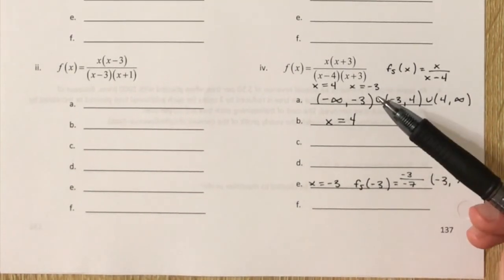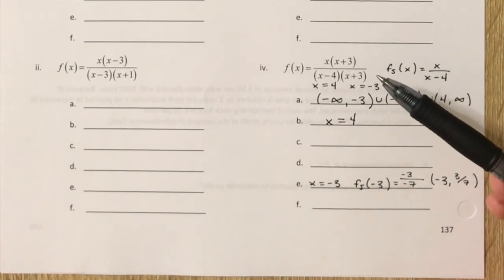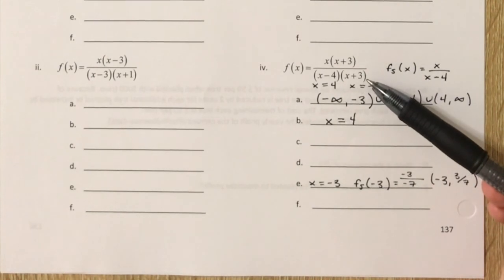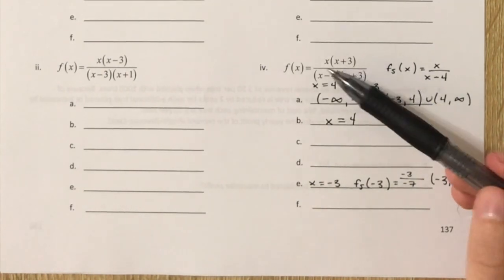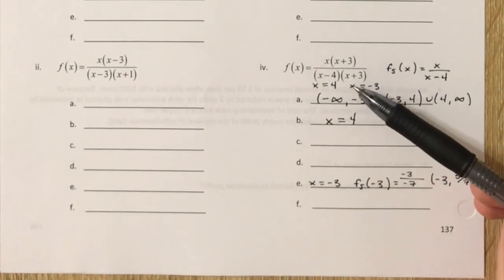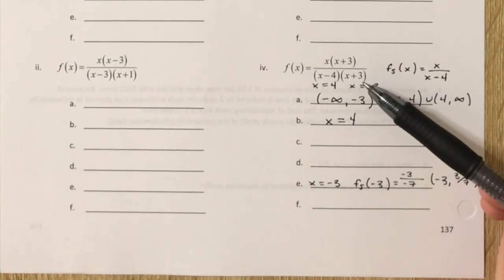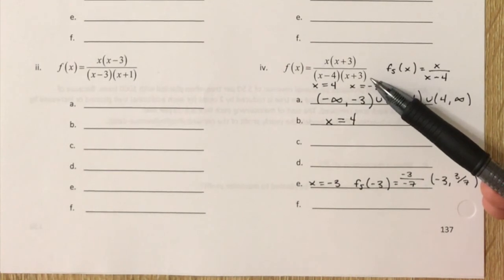Instead of doing that, let's just think about those rules, right? The rule that we used depended on the degree of the numerator and the denominator. The degree of the numerator is x squared, and the degree is 2, right? We have 2 roots. The degree of the denominator is 2, because we have 2 roots here as well. So we have the same degree on the top as on the bottom.